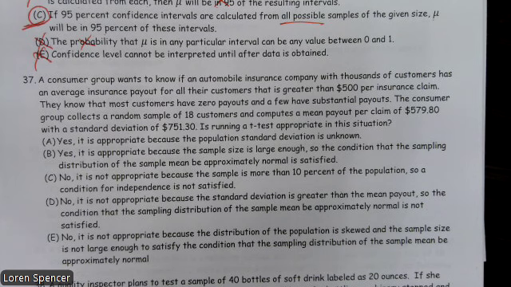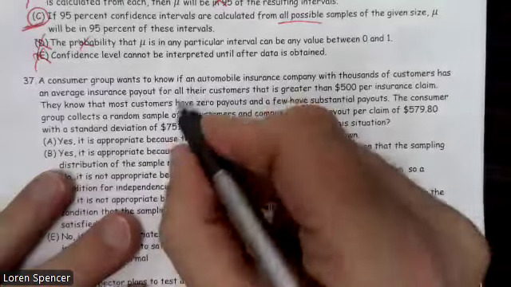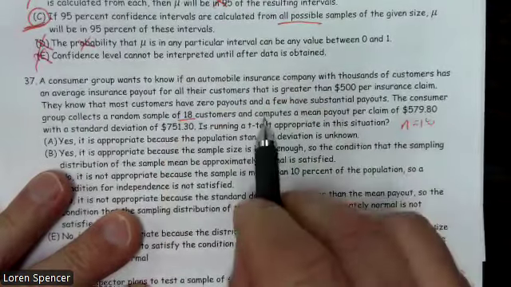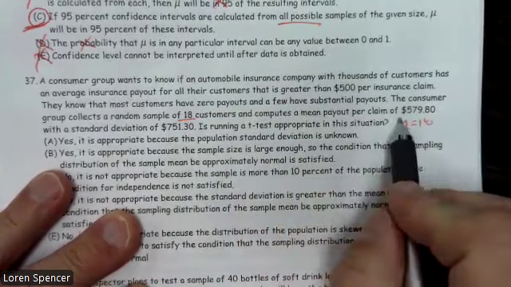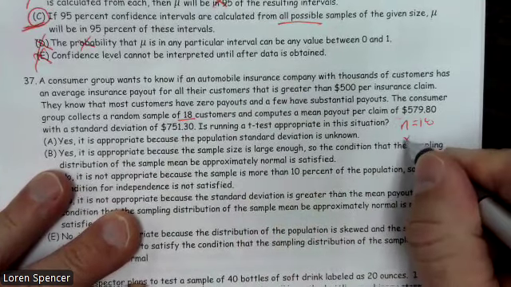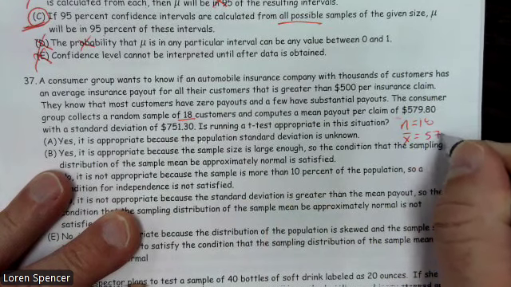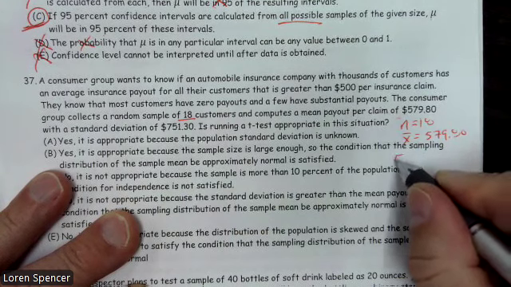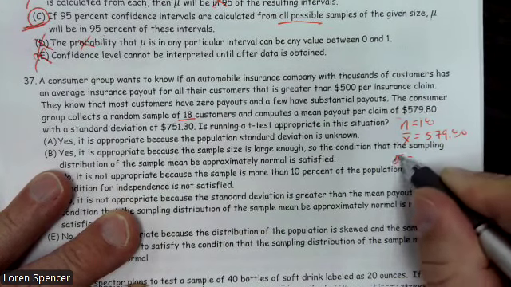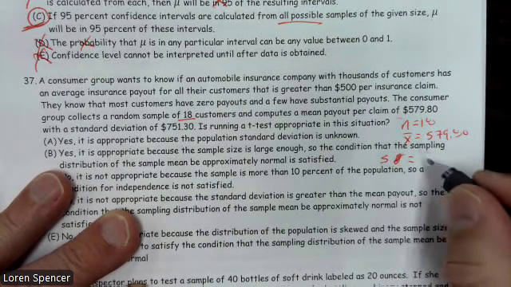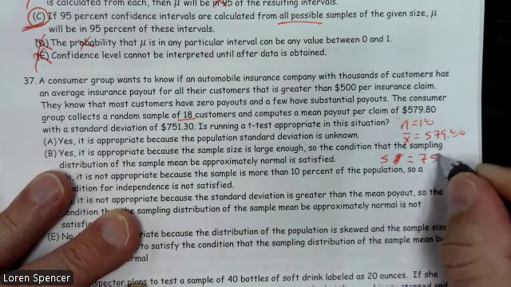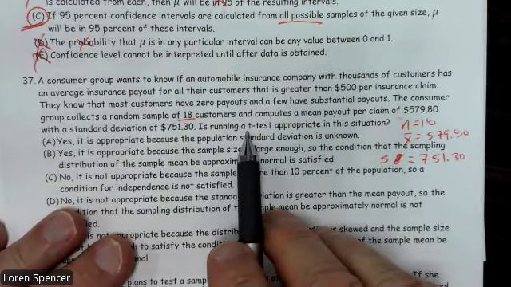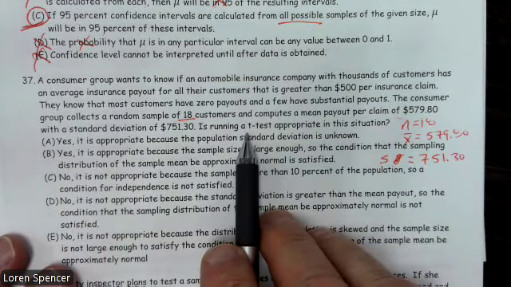The consumer group collects a random sample of 18 customers, so N is 18, and computes a mean payout of 579. So our X bar is 579.80 with a standard deviation, big standard deviation, S of 751.3. Is running a t-test appropriate in this situation?